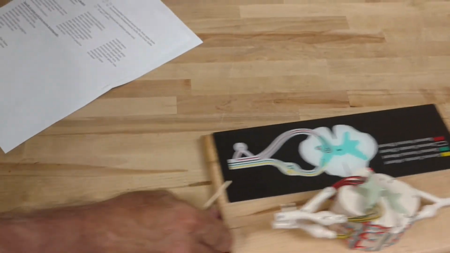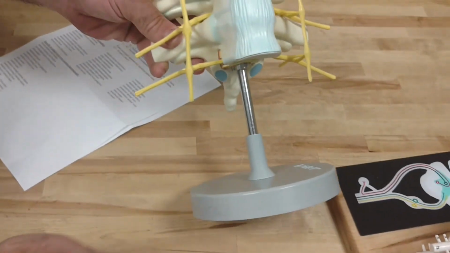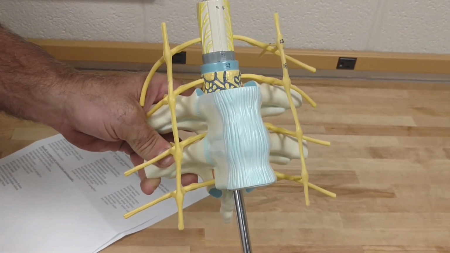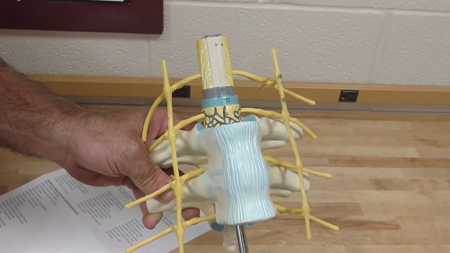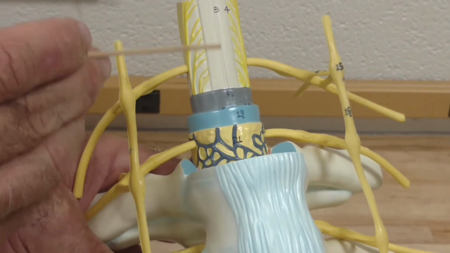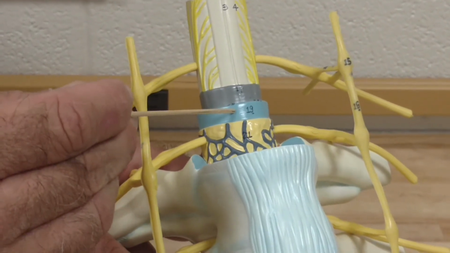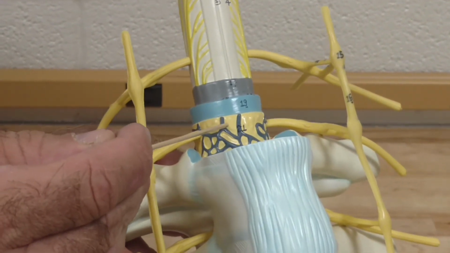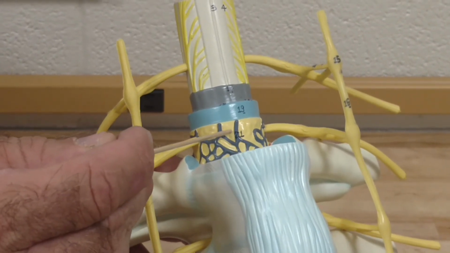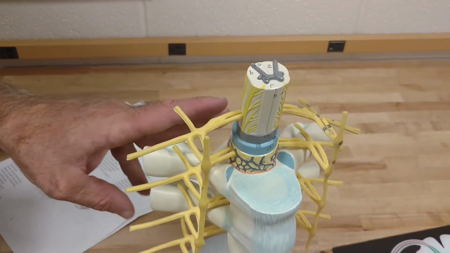Now, I have 3 layers of connective tissue surrounding my brain and spinal cord. And those 3 layers are called the meninges. Each one is a meninx, M-E-N-I-N-X. And this one's the pia mater. That's tightly adhering to the spinal cord. This one's the arachnoid mater. That's the middle one, and that one's the dura mater. So starting from the outside, I have dura mater, middle is arachnoid mater, and innermost one is pia mater. And that is it.